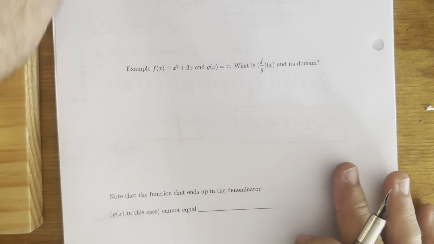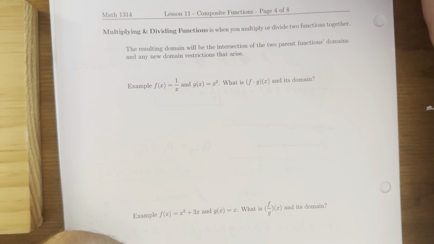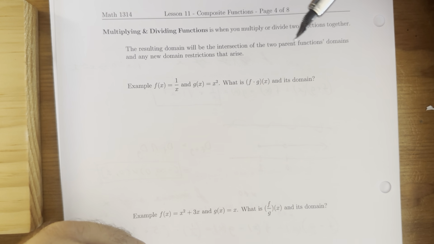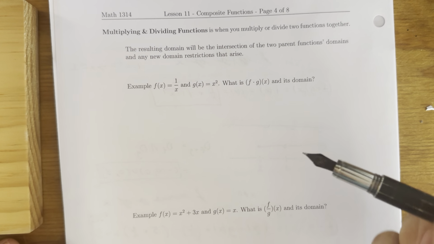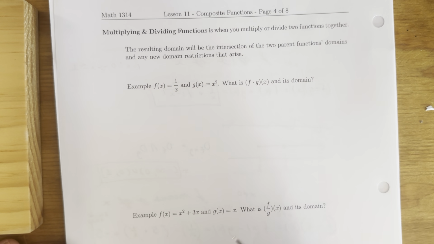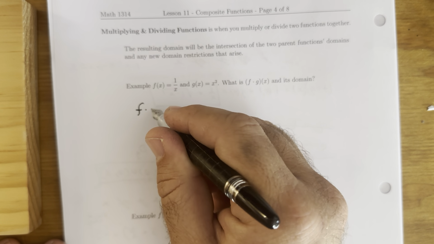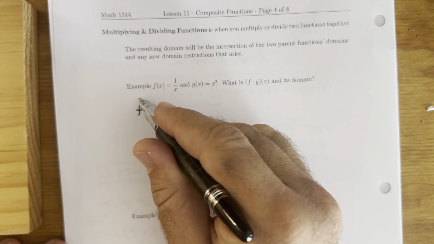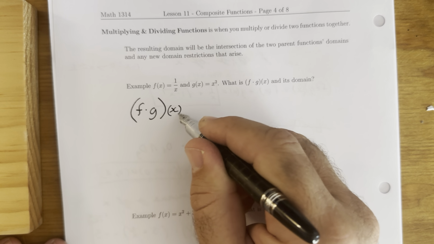All right, so now we're going to go over multiplying and dividing functions. So the resulting domain will be the intersection of the two parent functions' domains, just as before, plus any new domain restrictions that may arise. So first, let's look at f times g of x, right? f times g of x is how you would read that. And note that's just a small multiplication dot, not a circle or anything like that. That distinction will become important.